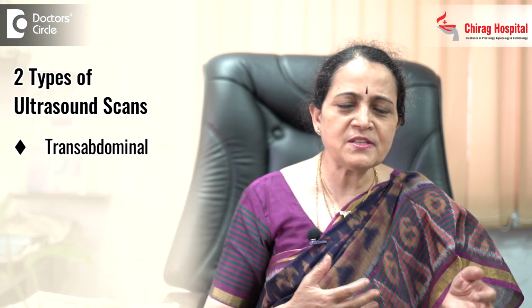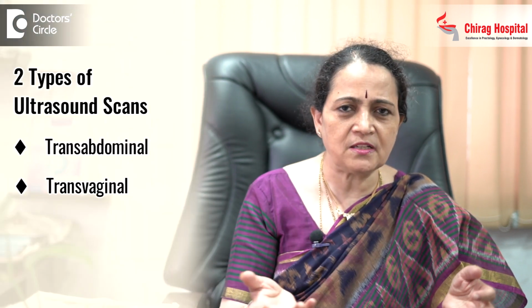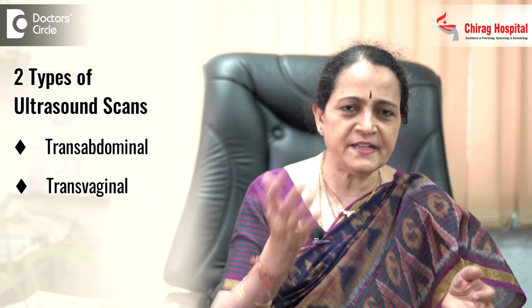Importance of transvaginal scan. As you all know, scanning is nothing but ultrasound scan, and in the ultrasound scan we have two types. One is transabdominal scan and the other is transvaginal scan. This comes more in ladies because our gynecological organs are in the pelvis, and the visualization depends on the probe of the ultrasound machine. So routinely, in an abdominal scan, we put the probe on the abdomen, whereas in a transvaginal scan, the probe is put into the vagina.